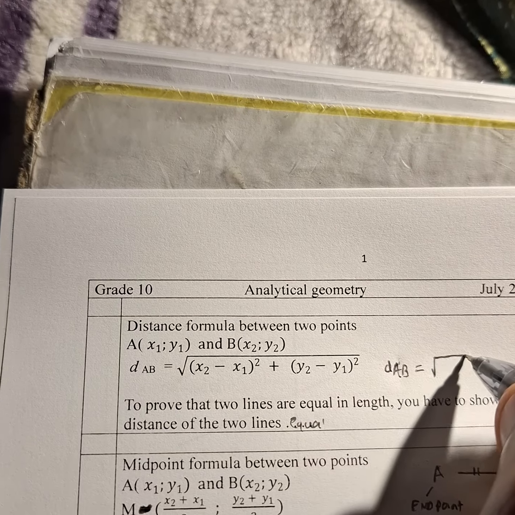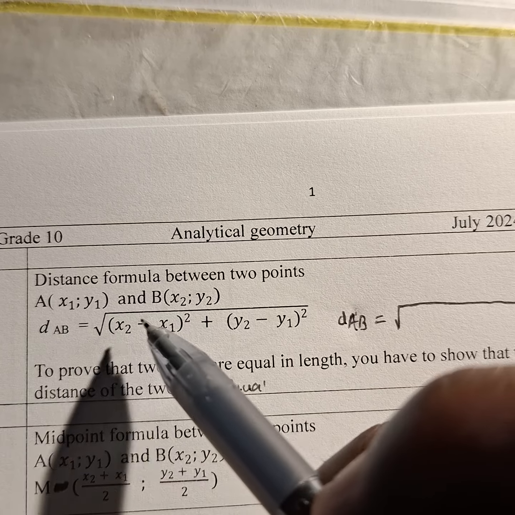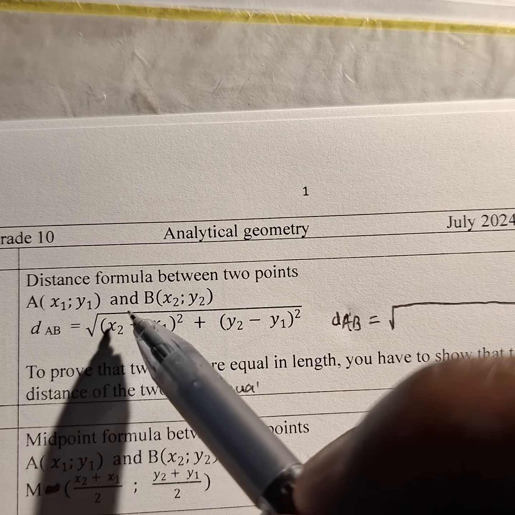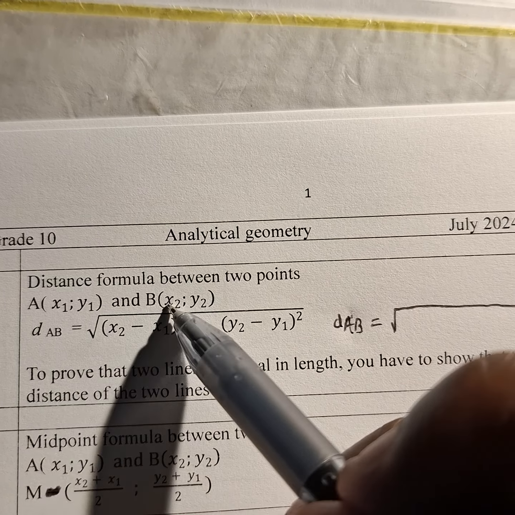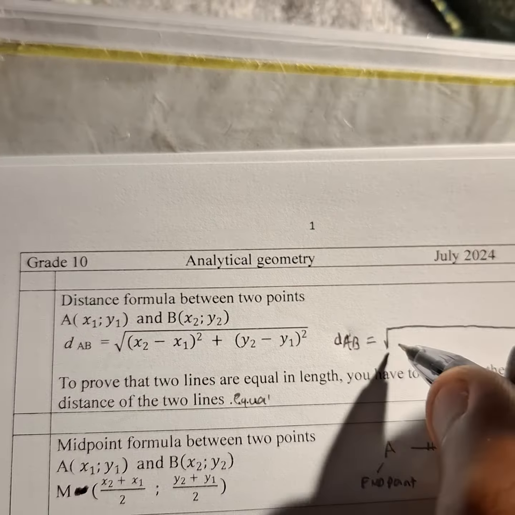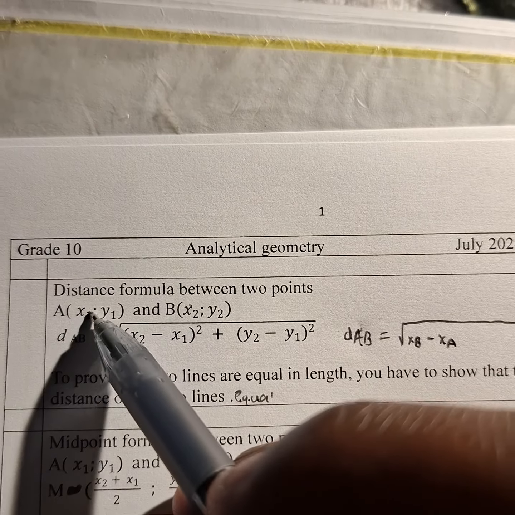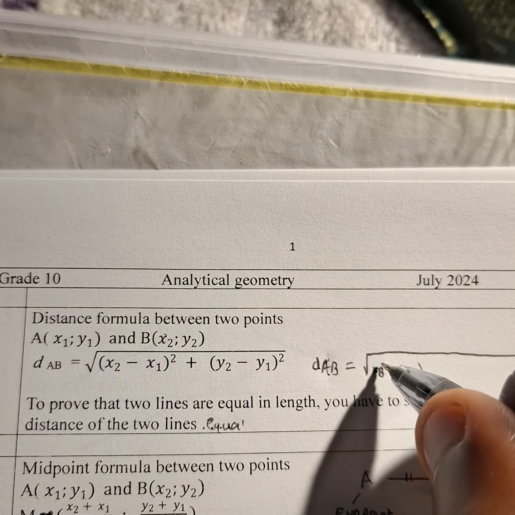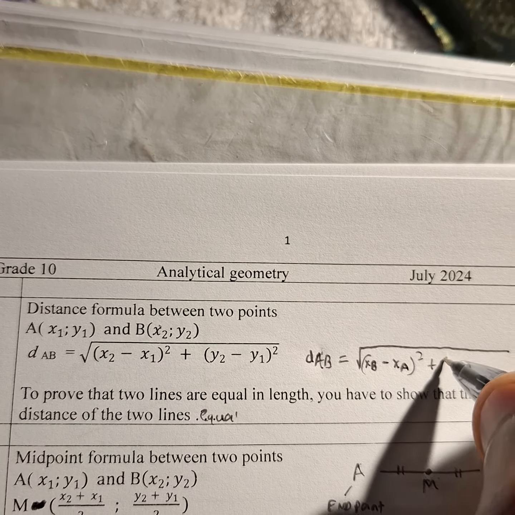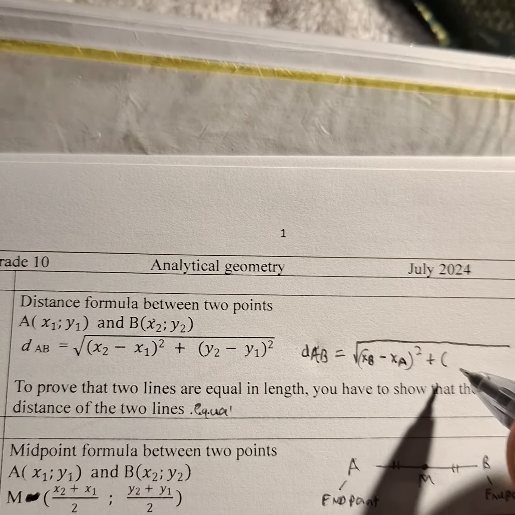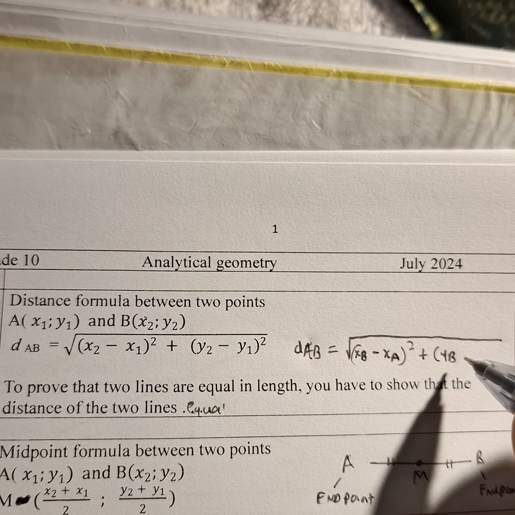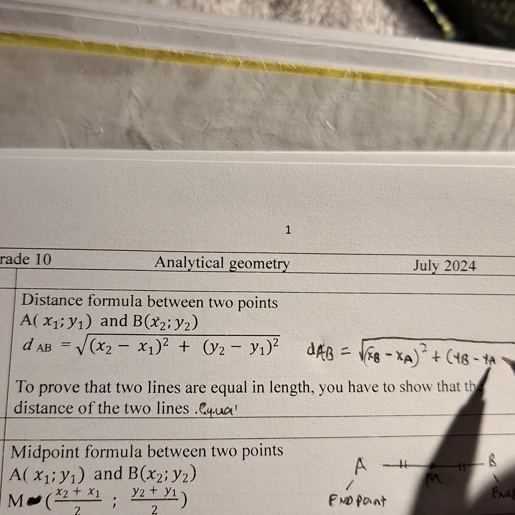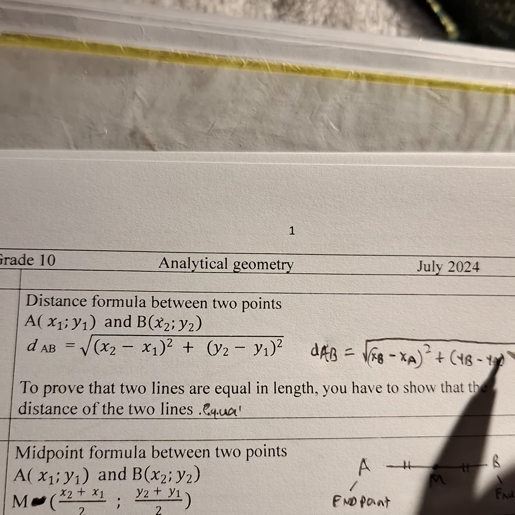So in the distance formula, you can say the x coordinate of B minus the x coordinate of A, the whole thing squared, plus the y coordinate of B minus the y coordinate of A, the whole thing squared.